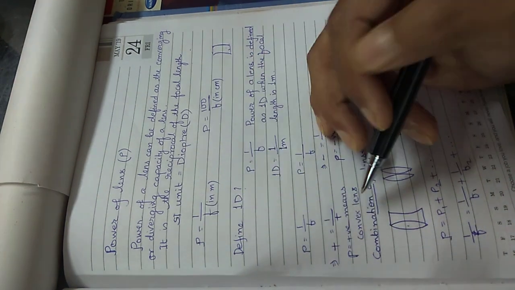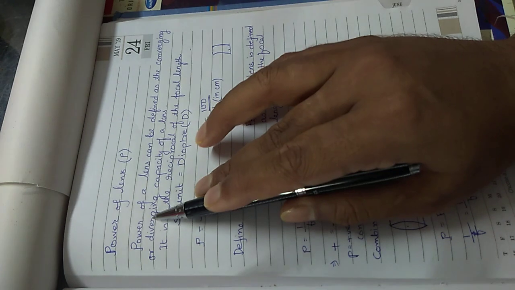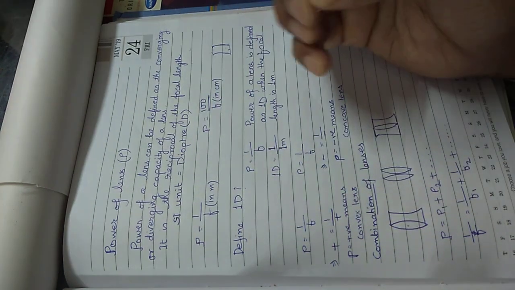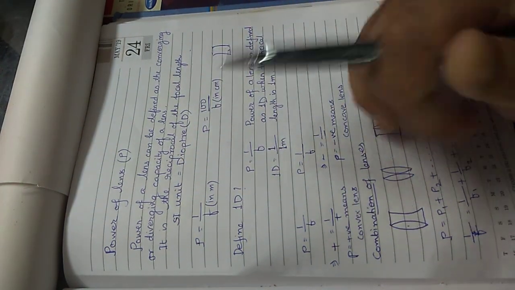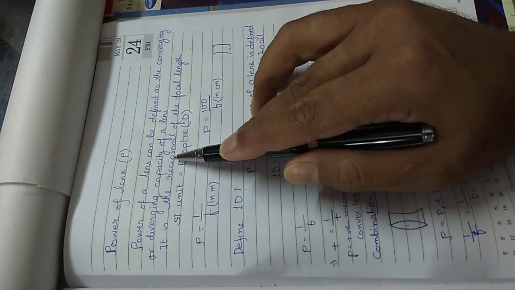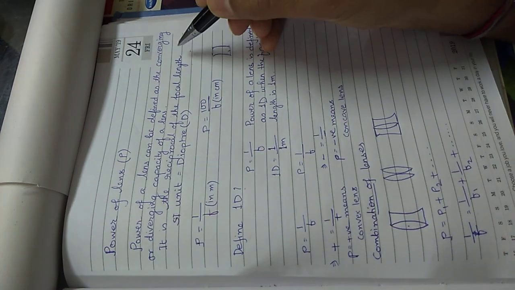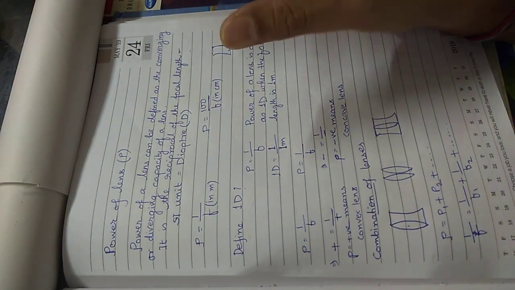Why it is so? I'll be telling you. So overall, power of a lens can be defined as the converging or diverging capacity of a lens. More is the converging capacity, more is the power. So it is the reciprocal. Technically, what is power? It is the reciprocal of focal length. Reciprocal matlab ulta. So from here we'll know why some lens are mota and some are patla.